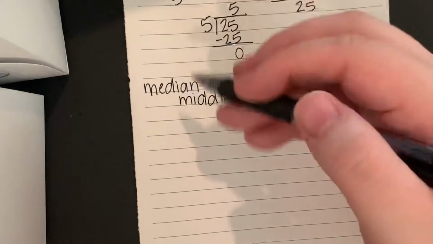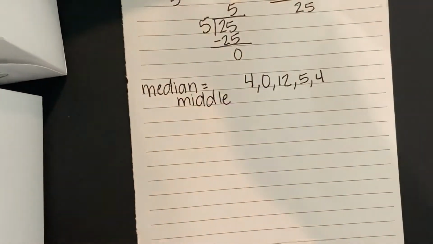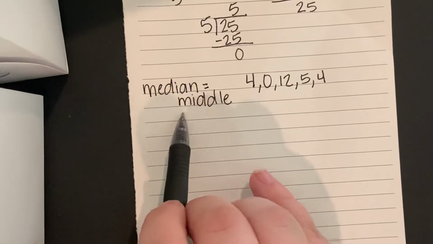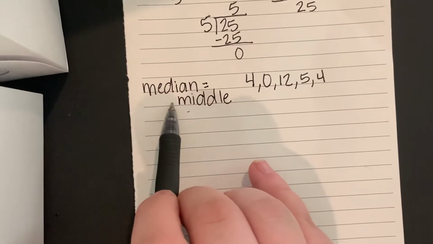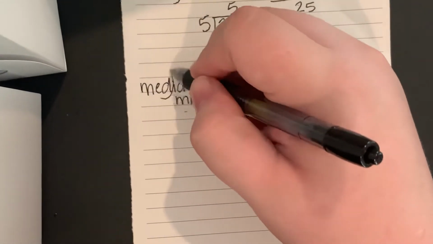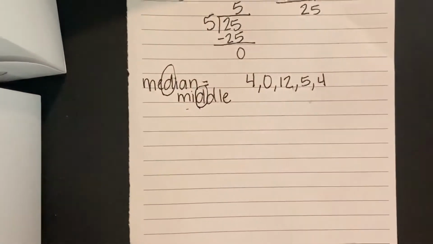And kind of the trick to remember that the median equals the middle is they're both words that start with M. They have the same amount of letters, and they both kind of have this D in the middle to kind of make you think median, middle.